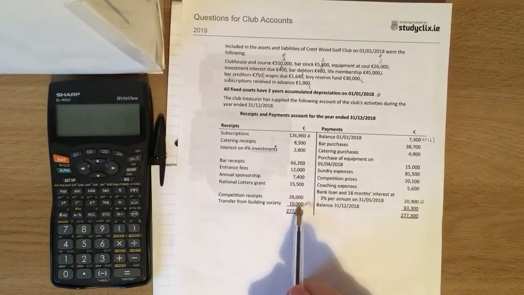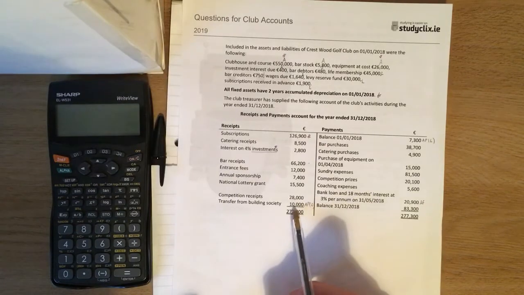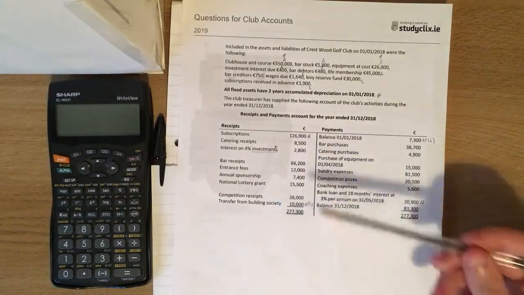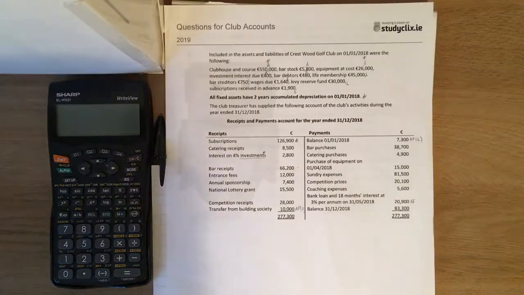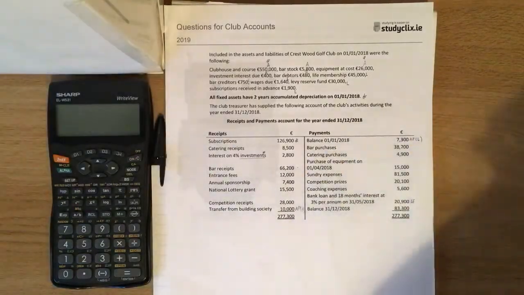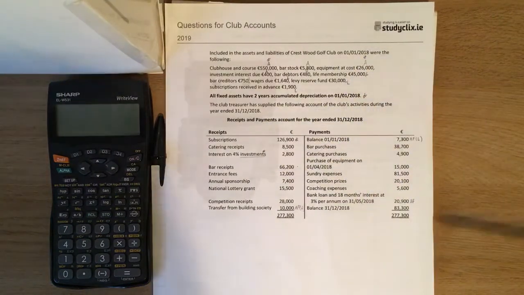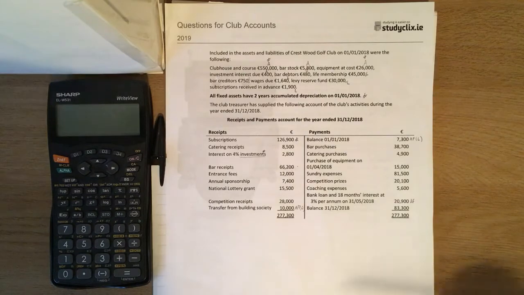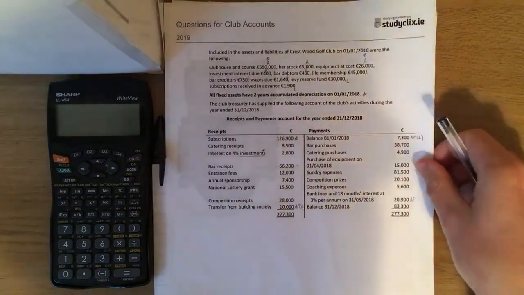The transfer from a building society, that's not income. Okay, so that's just moving my money around. Remember we said it wasn't included in the assets at the start. So that's just moving 10,000 from the building society into probably your regular bank account that you use. That's just shifting money around. That's not income. So that shouldn't go in your income and expenditure account.